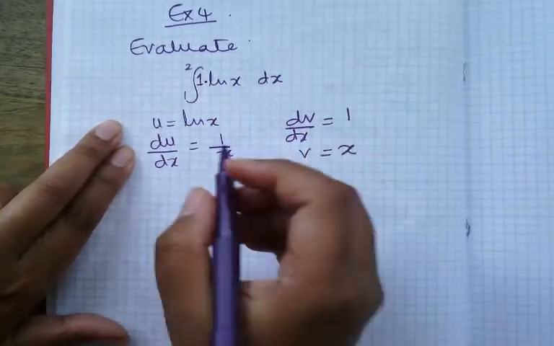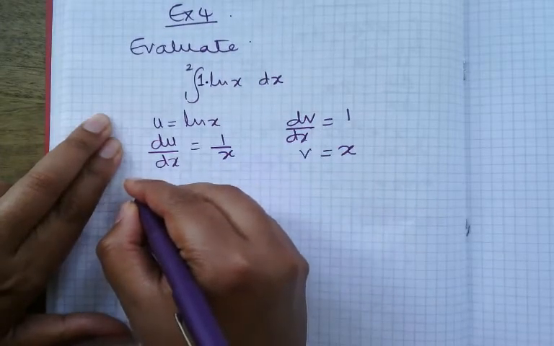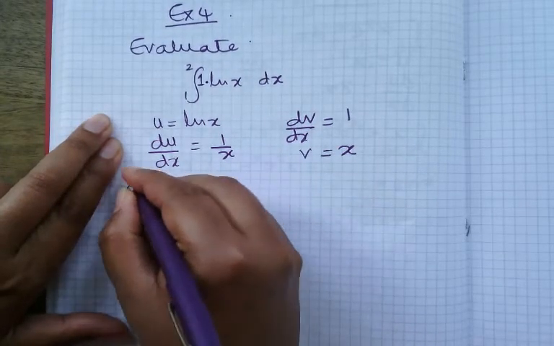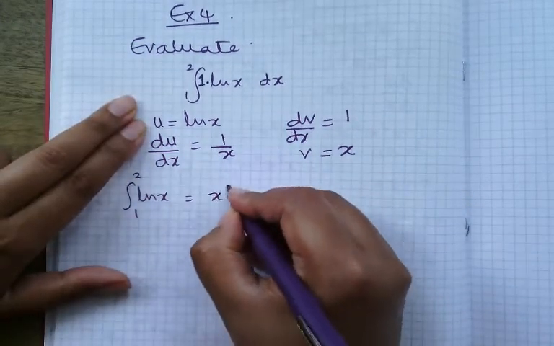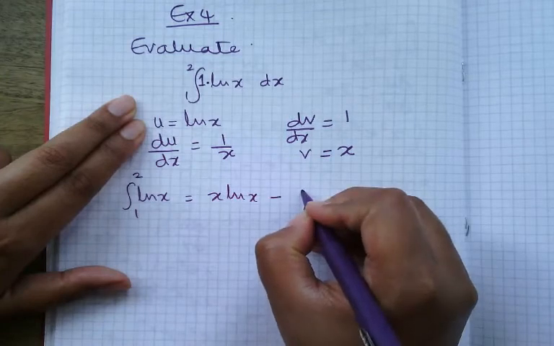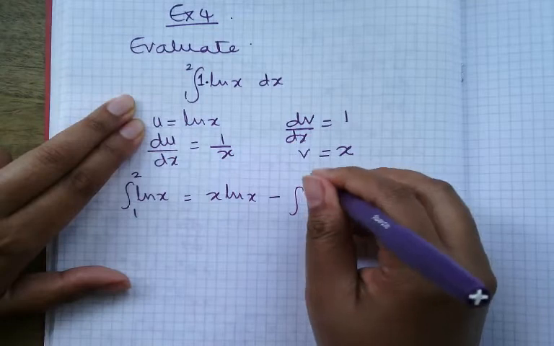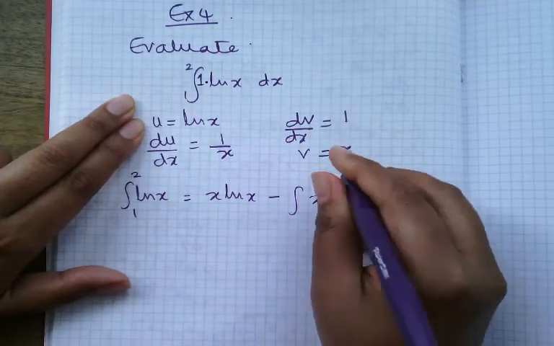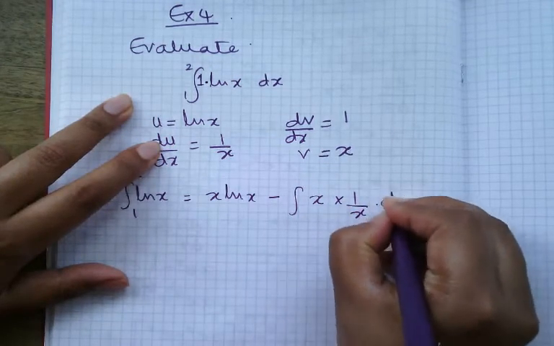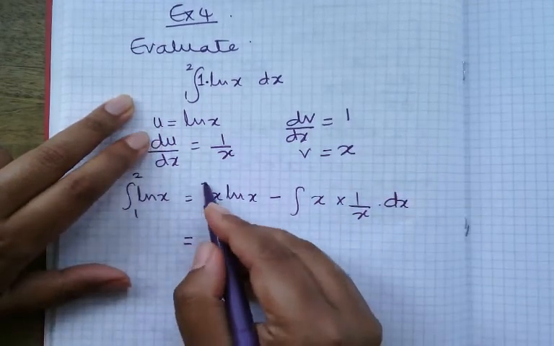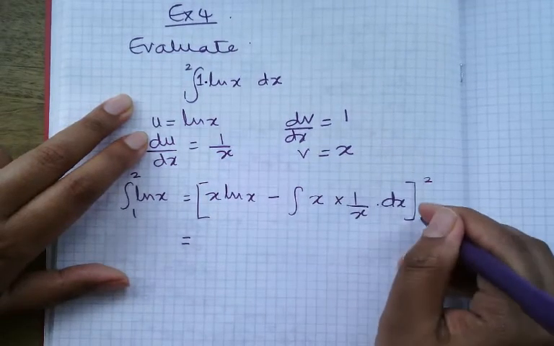And now I'm going to use integration by parts, so that gives me uv, which is x ln x minus, and then I am going to have x, okay, v times du by dx. There you go, and actually this is all inside limits 2 to 1.